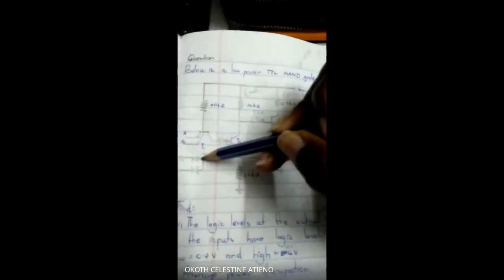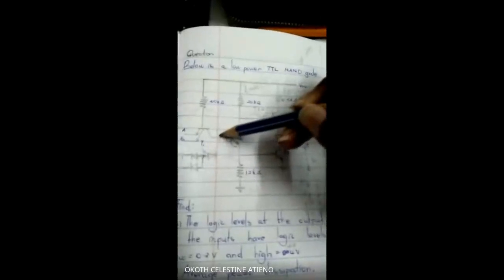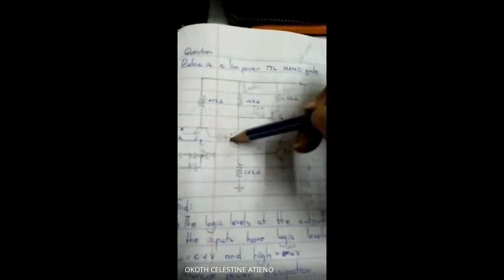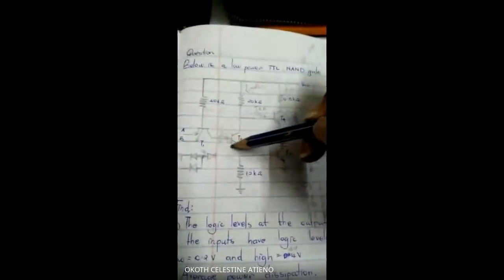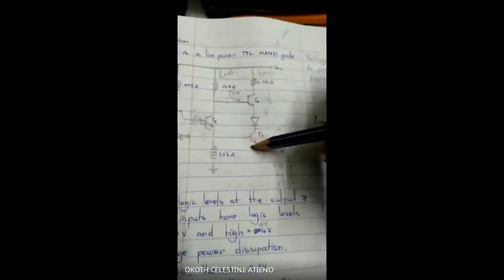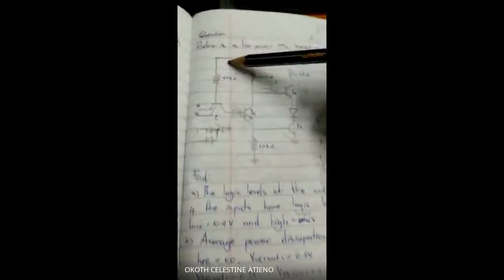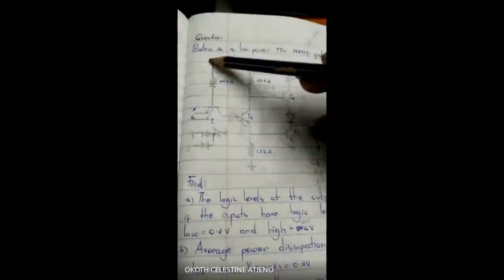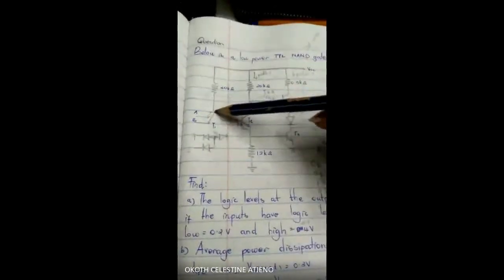So VB1 will be 0.7 for this diode, plus VBE sat for T2, 0.75, plus VBE sat for T3. That will be your VB1. If I calculate, I found it's 2.2. And of course, IE1 will be VCC, which I use as 5, minus VB1, over this resistor. So I think IE1 is easy to find.